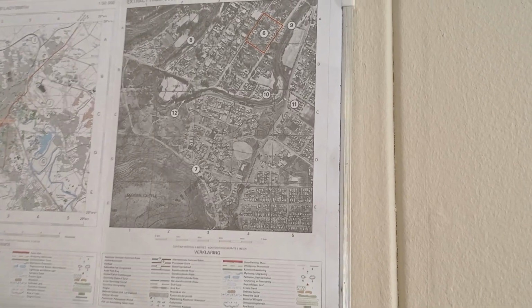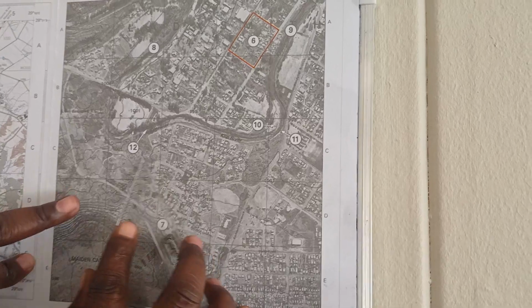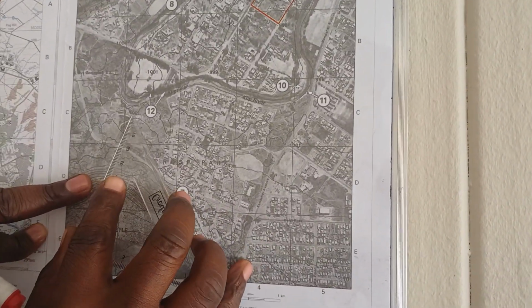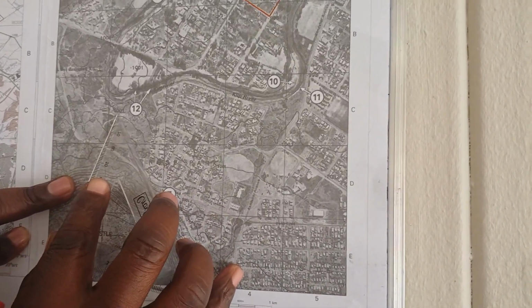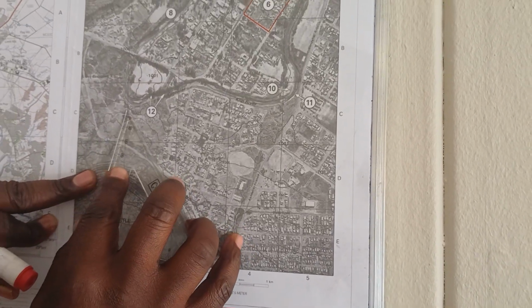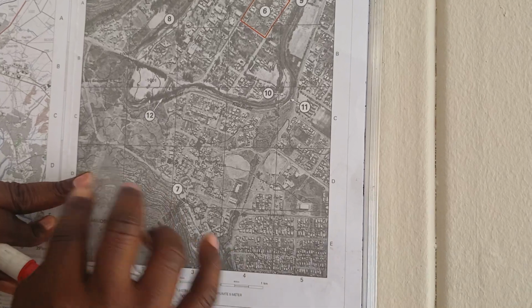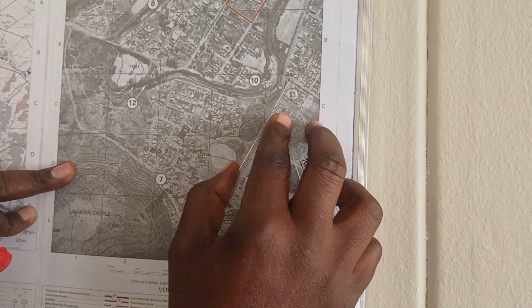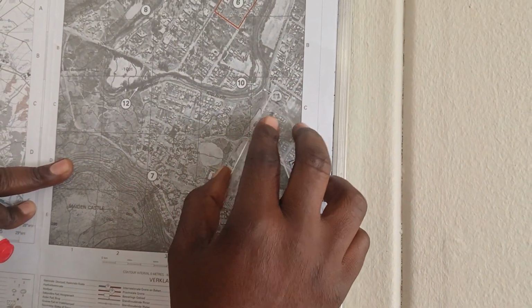You can also check on your map. You can see there's a spot height here, 1,001. There's a dot, then 1,001. This is another way in which height is shown on an orthophoto map. The other way, still on the orthophoto map, is also your spot height, as you can see here, 998.